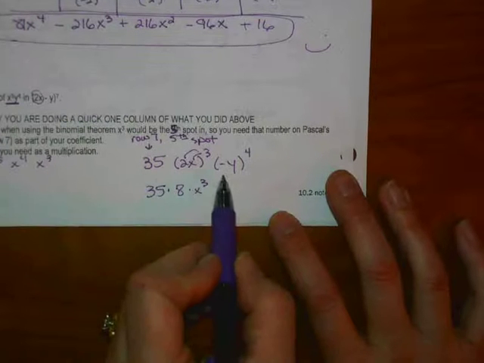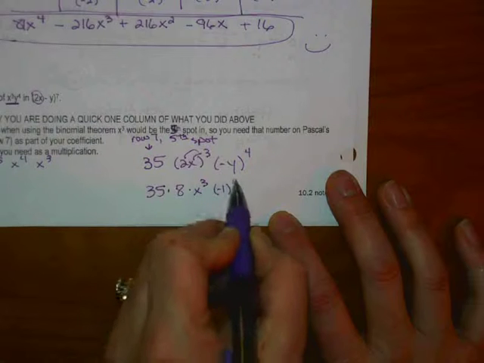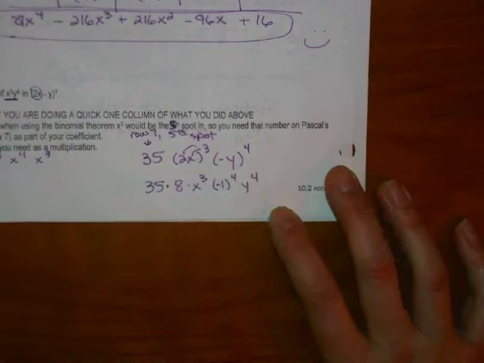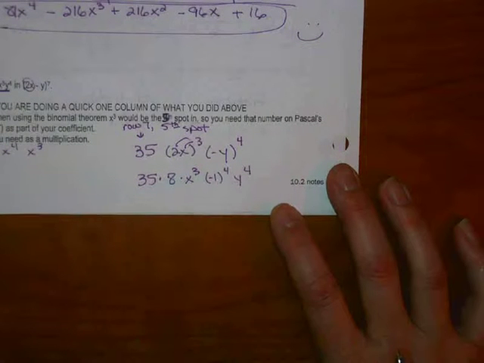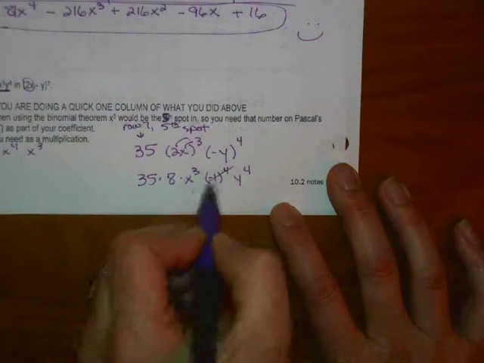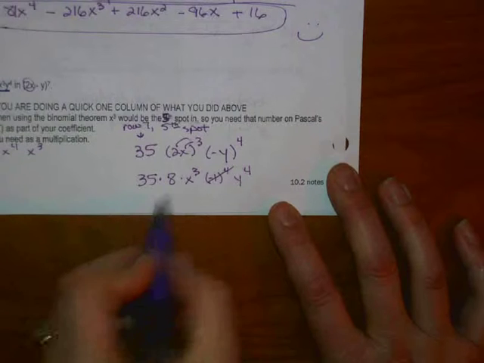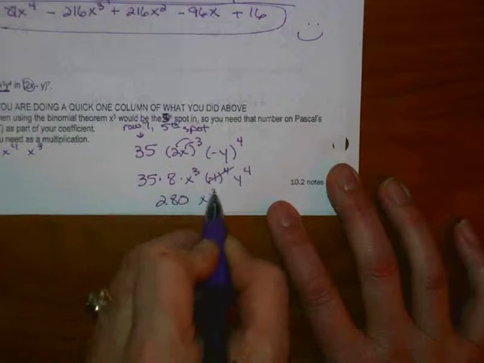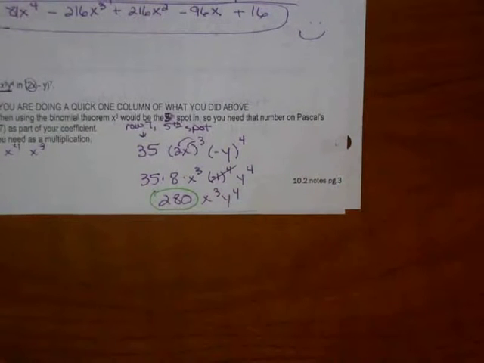You might want to think of this as a negative 1. So you might want to say, okay, negative 1 to the 4th and y to the 4th. What's negative 1 to the 4th? Negative 1 times negative 1 times negative 1 times negative 1, which is positive 1, isn't it? So this is really irrelevant to the multiplication because it's positive 1. 35 times 8 is 280, x cubed, y to the 4th, so the coefficient is 280 at that spot. Isn't that crazy?